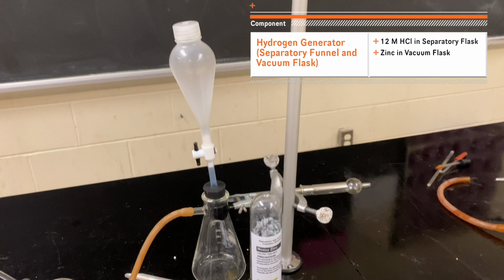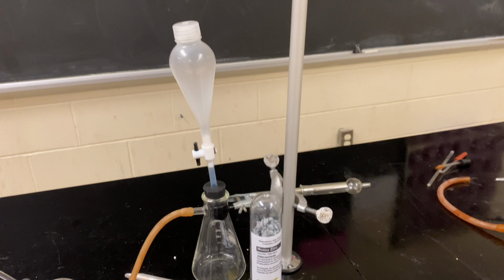This is the hydrogen generator. It's made of two components called a separatory funnel on top and a vacuum flask on the bottom. The separatory funnel is filled with the 12 molar hydrochloric acid, and the vacuum flask is filled with the zinc. A valve called a stopcock is released, which allows the hydrochloric acid to flow down into the zinc, creating the reaction. The reaction can be carefully controlled by adjusting the stopcock valve.